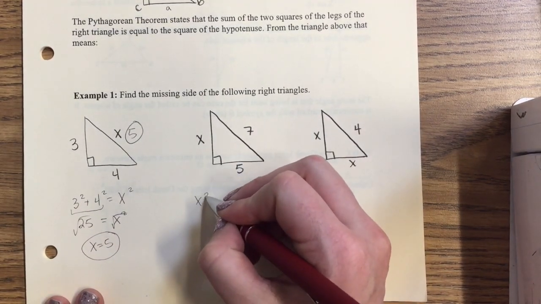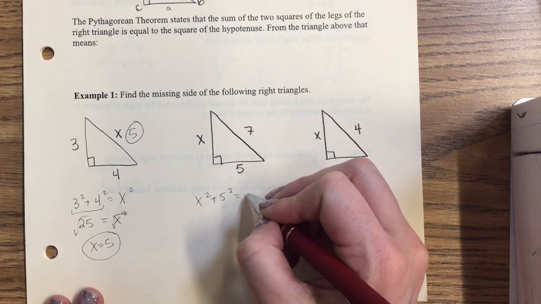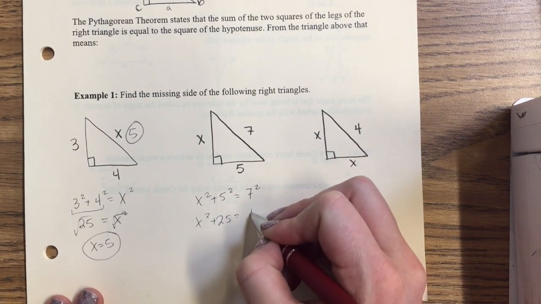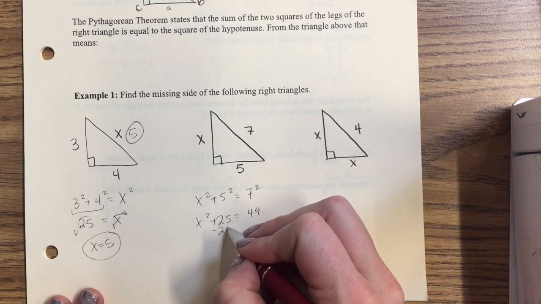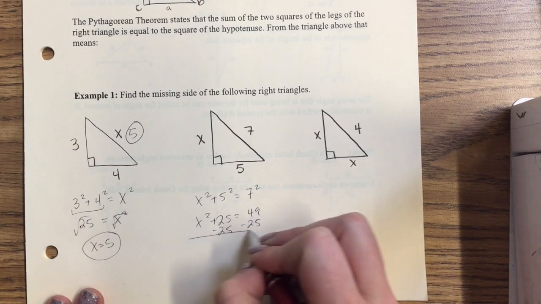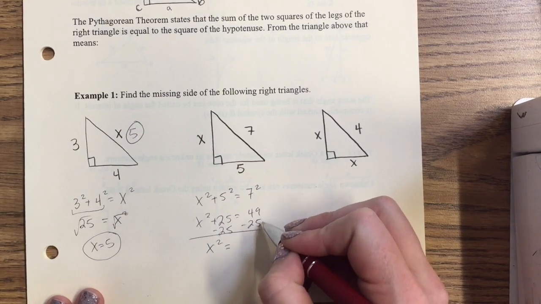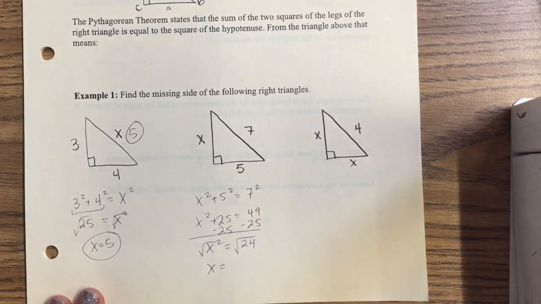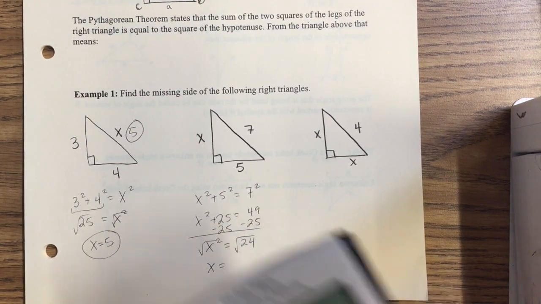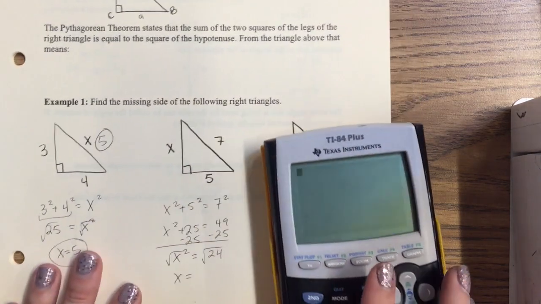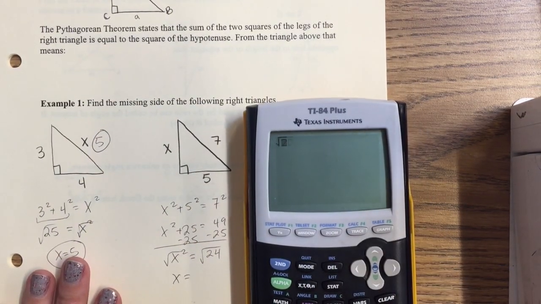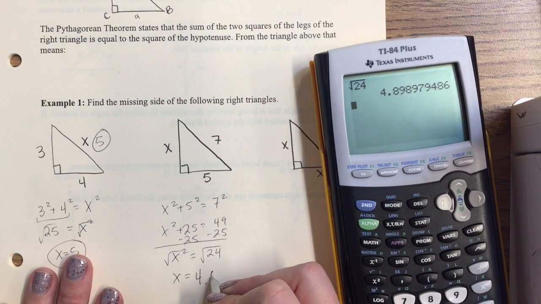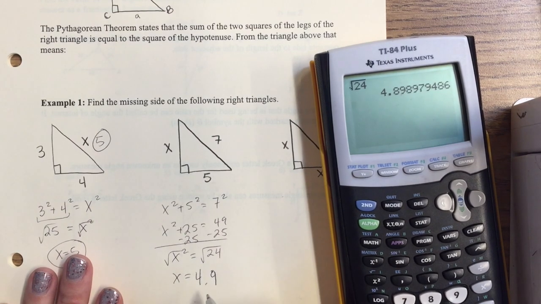On this triangle, we have x squared plus 5 squared equals 7 squared. X squared plus 25 equals 49. Minus 25, x squared is equal to 24. Square root it. And we are just going to use a decimal. The square root of 24 is 4.8. I'm going to round up to 4.9.